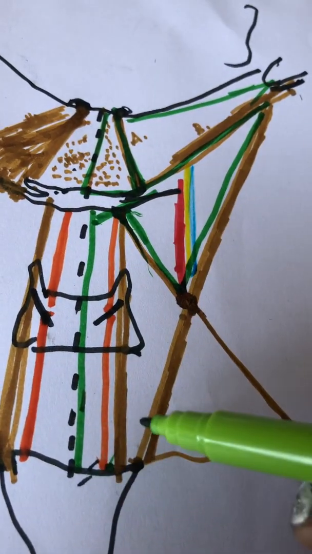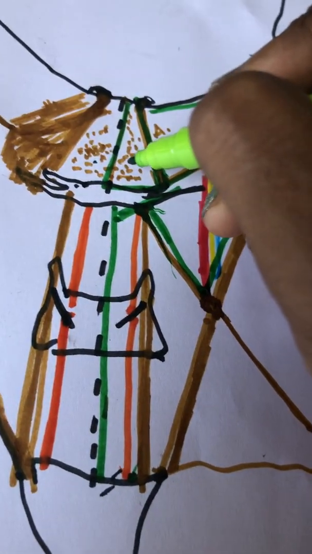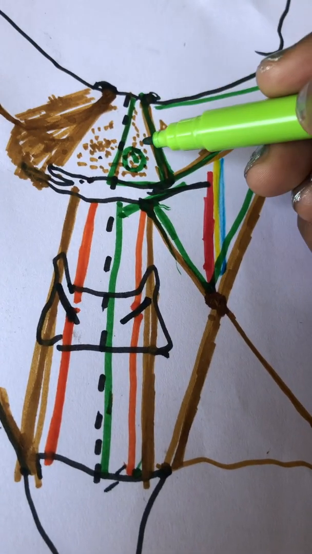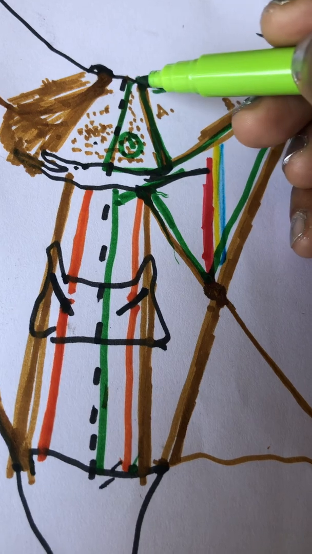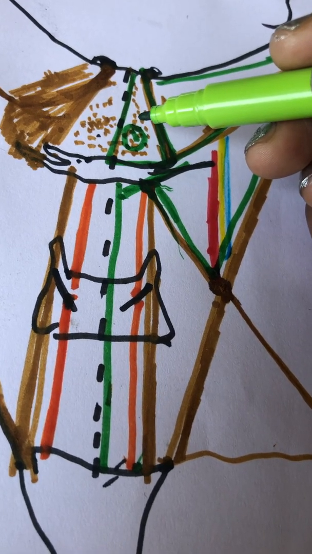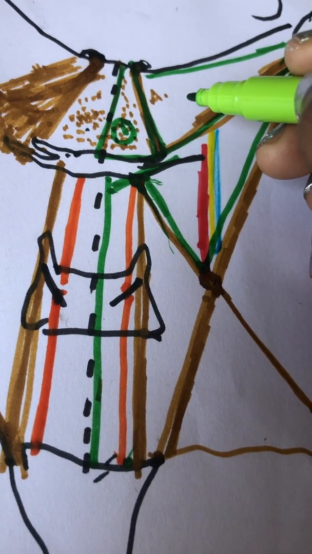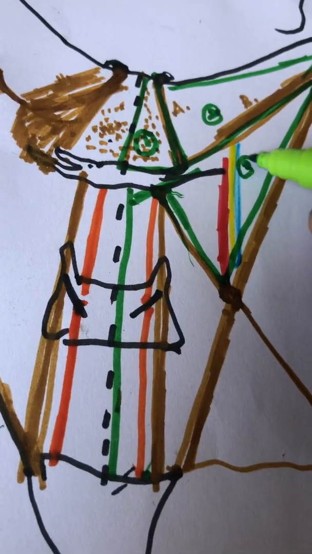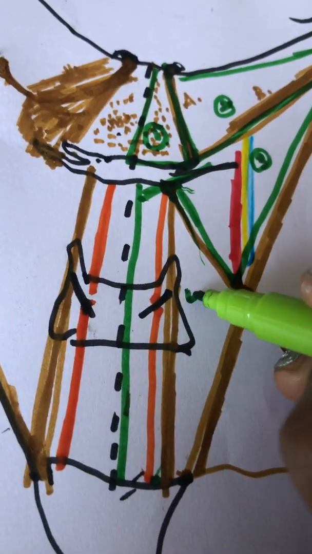What is the name of this triangle? Muscular triangle. So again I number it. Number 1, submental triangle. Why is it called submental? This is your mente, or chin. So it is lying beneath that. That's why it is called the submental triangle. Number 2 is the digastric triangle. Number 3 is the carotid triangle. Number 4 is the muscular triangle.